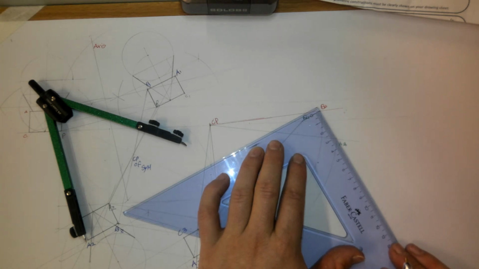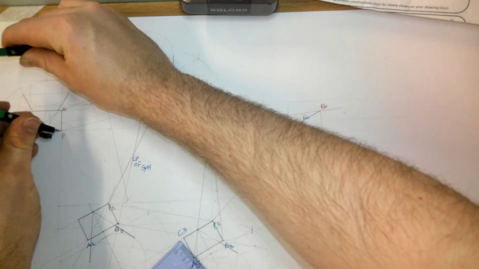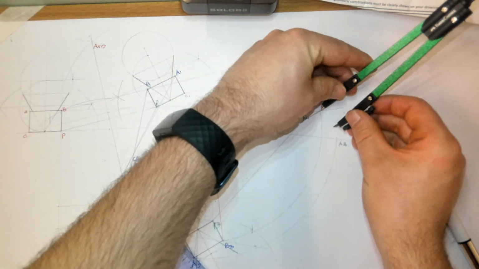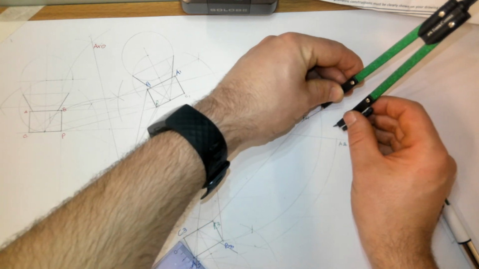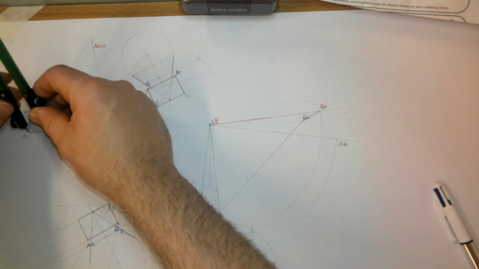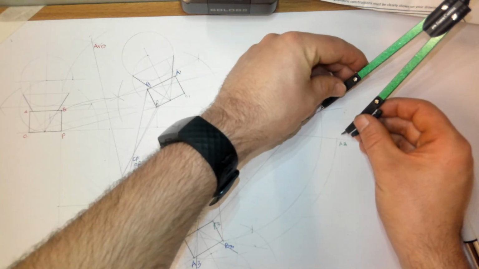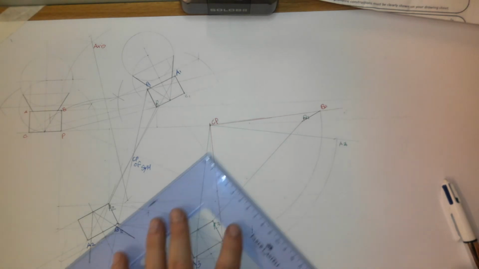Mine is a tiny bit off 30. So what am I going to do? I'm going to set my compass to 30. Which one was I doing there? A4. Did I set mine to 30? No, sorry, that's 30 there. So I'm going to set it to B4 and just swing there so it intersects the green line.